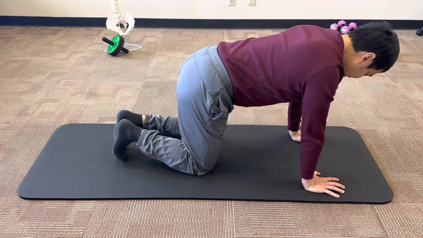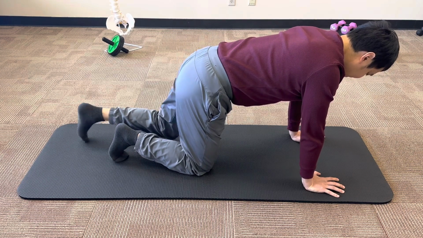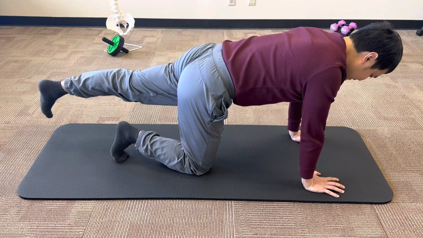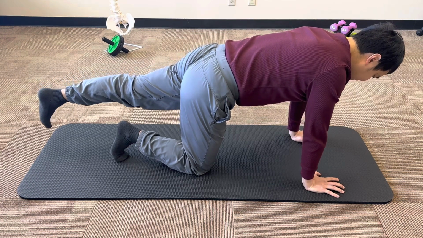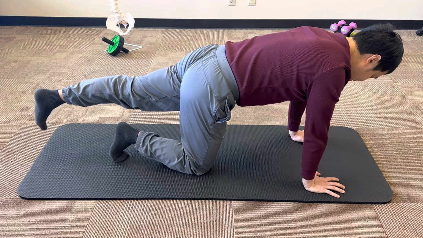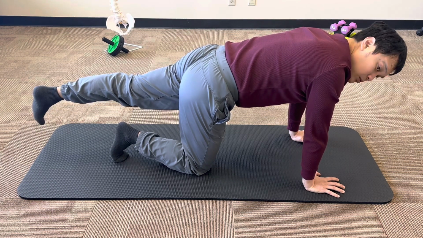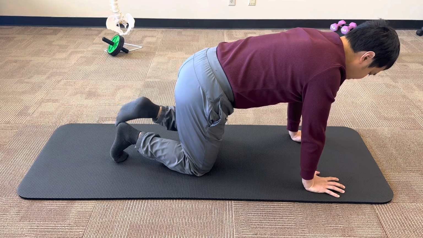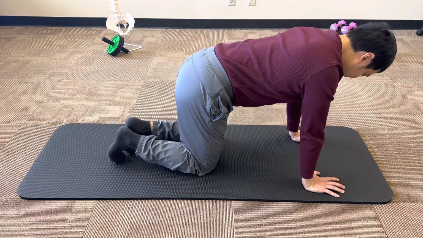Let's go back to the left leg. Slide it back, kick it up. Core stays tight, back stays straight, hips stay level. 4, 3, 2, 1, and down. And 2 more on each leg.